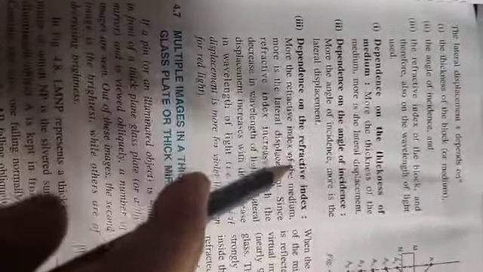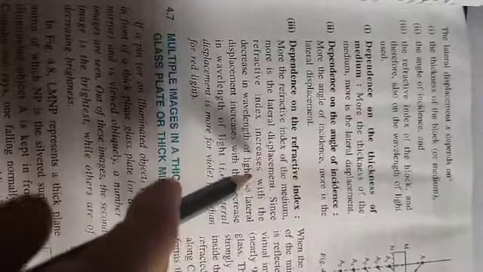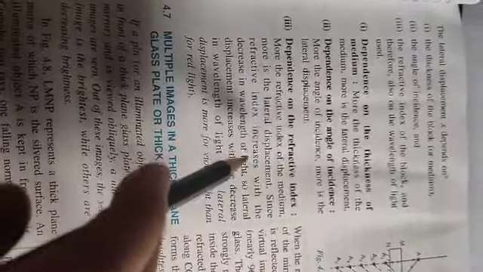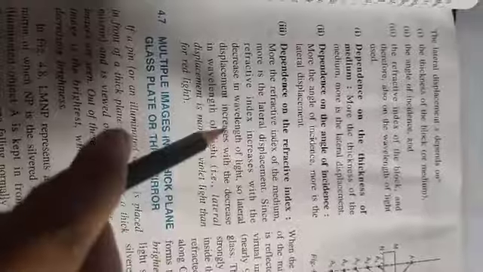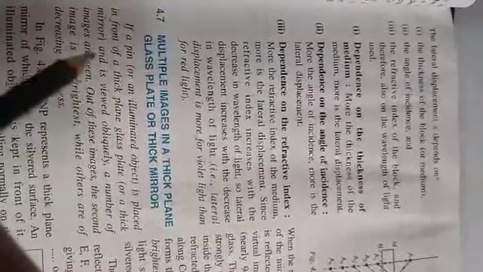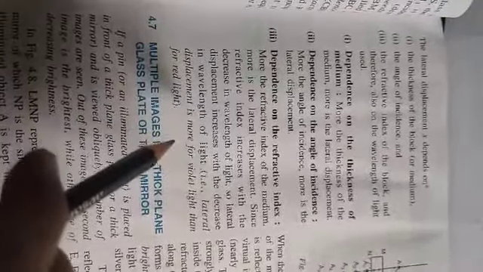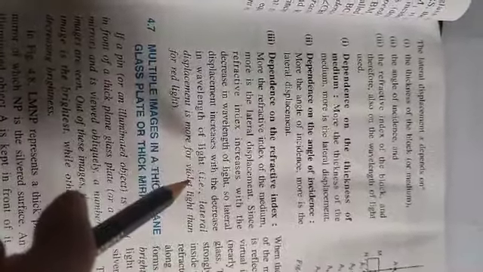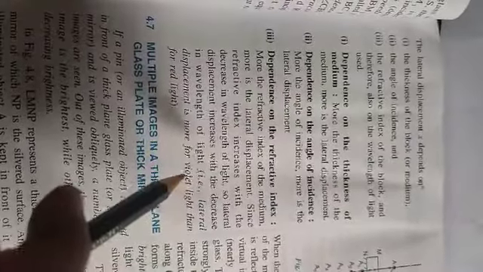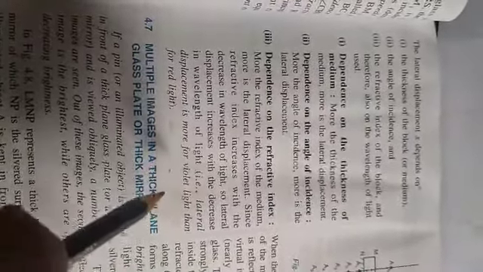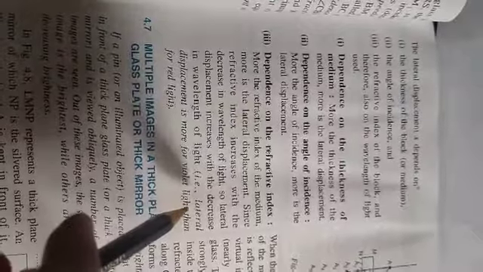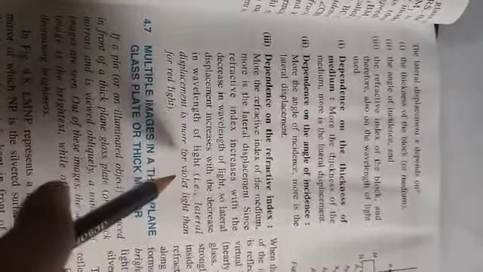I'm sorry, I just said it wrong. More is the refractive index of the medium, more is the lateral shift, and the refractive index increases with the decrease in wavelength of light. So lateral shift increases with decrease in wavelength of light, which is very simple. As we know, the wavelength is more for red light than the violet light. Therefore, lateral shift or lateral displacement is more for violet light.